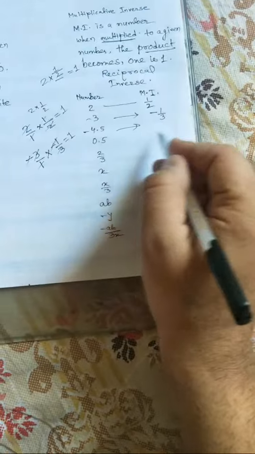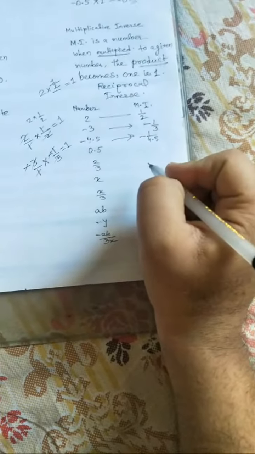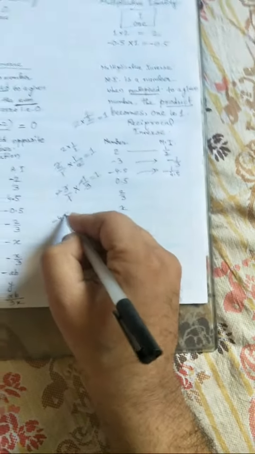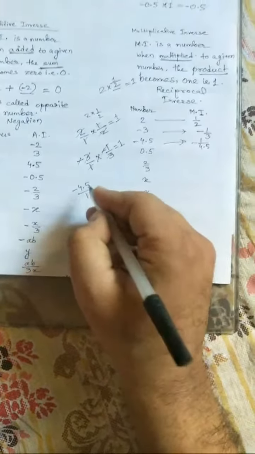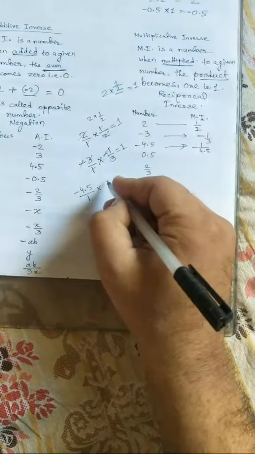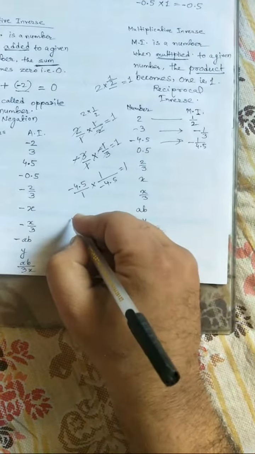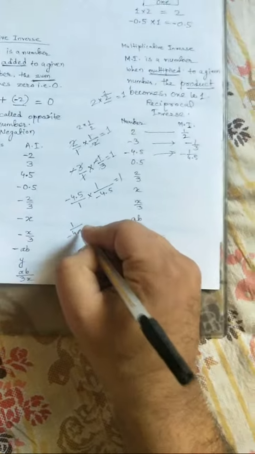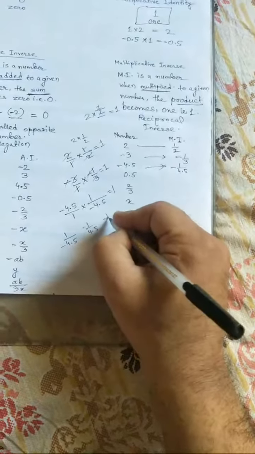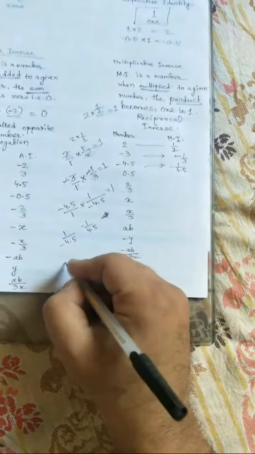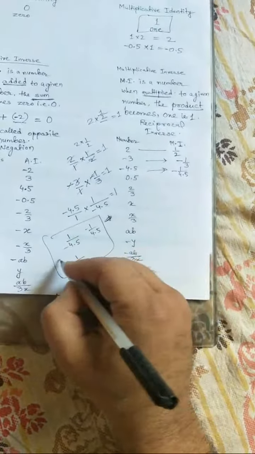The multiplicative inverse of minus 4.5 would be minus 1 by 4.5. Here you have minus 4.5, that means minus 4.5 by 1. So your multiplicative inverse would be 1 upon minus 4.5. Now 1 by minus 4.5, or minus 1 by 4.5, or the sign placed in the middle, these are the same numbers, only the way of writing is different.